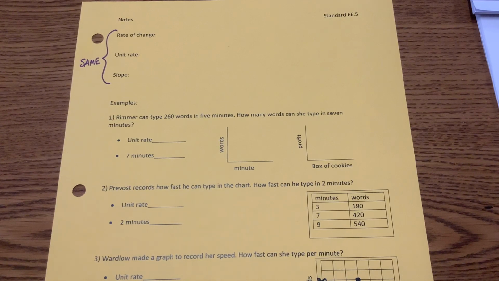A unit rate is just whenever we find out how much it is for one, okay? And slope is talking about the change of the value compared to the other change of the value, okay? And we'll talk about that a little more in depth.